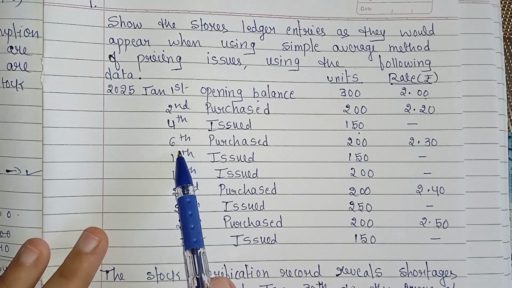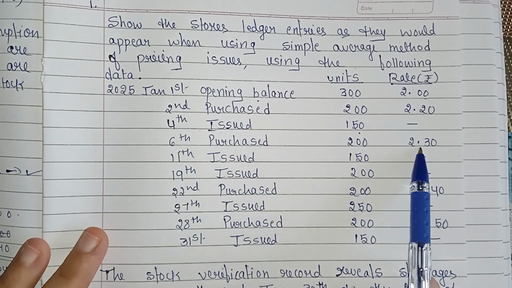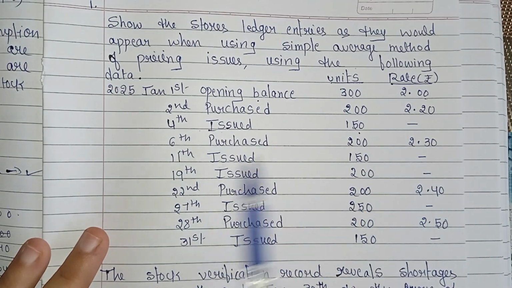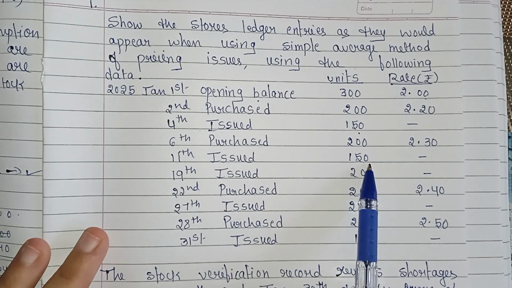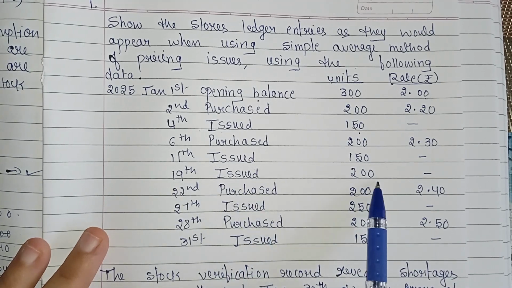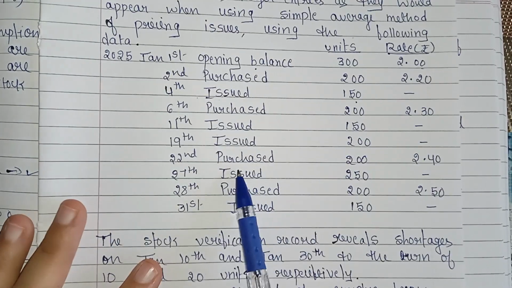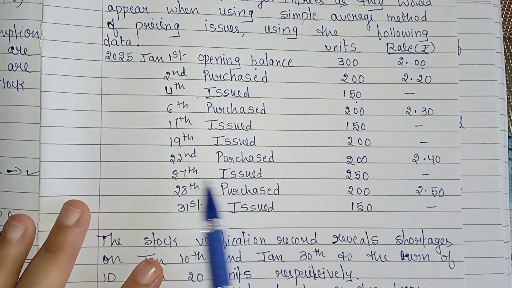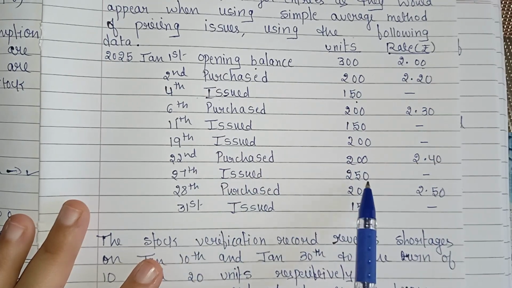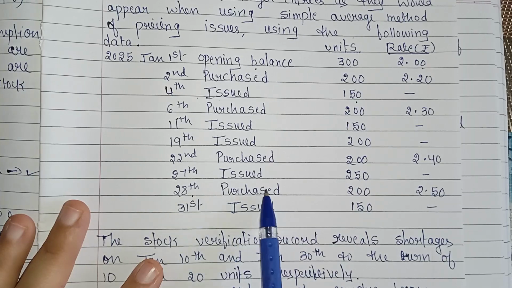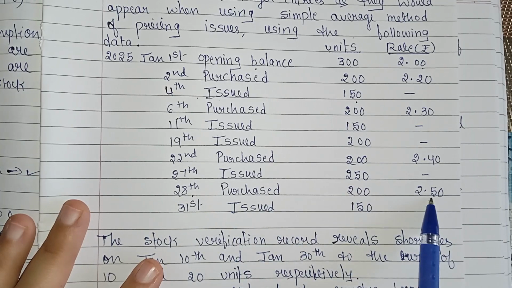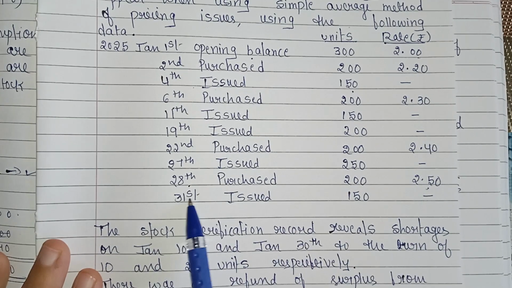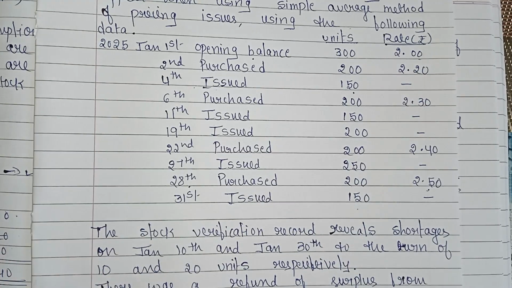On Jan 6th purchased 200 at rupees 2.30, and 11th issued 150. 19th again they issued 200 units, and 22nd purchased 200 at the rate of rupees 2.40, and 27th again they issued 250 units, and 28th purchased 200 units at the rate of 2.50, and 31st issued 150 units.